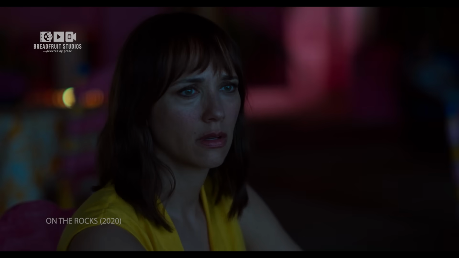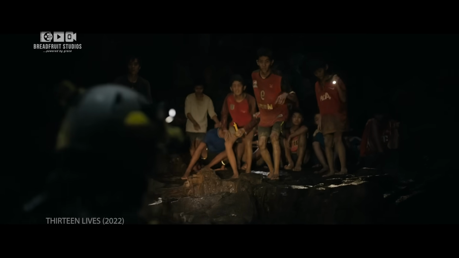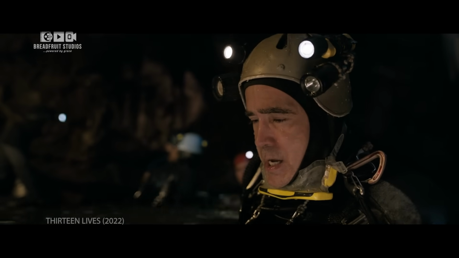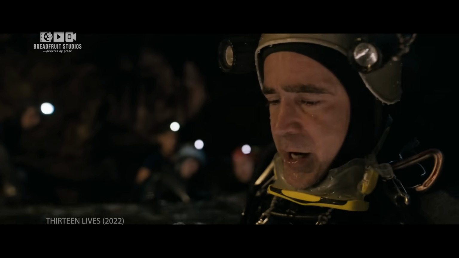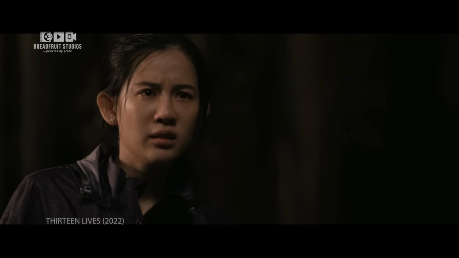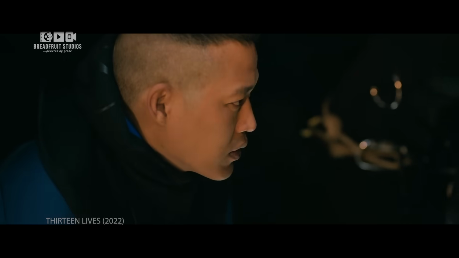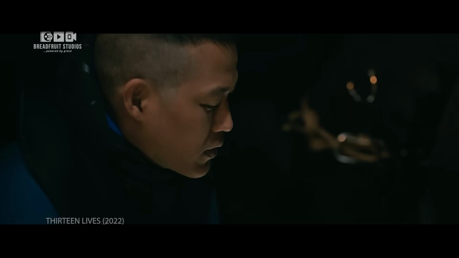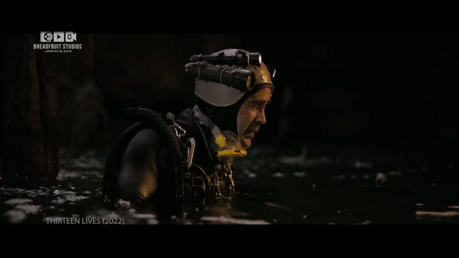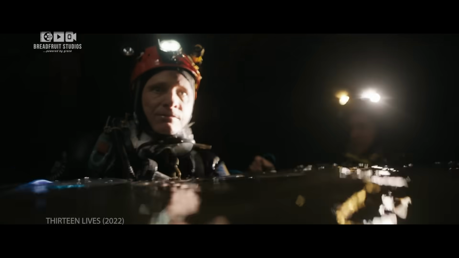between father and daughter. And in 13 Lives, Ron Howard uses shallow depth of field during intense rescue moments to heighten intimacy. With divers in sharp focus and the background obscured, we feel the pressure of tight spaces, limited visibility, and emotional stakes all within the frame.